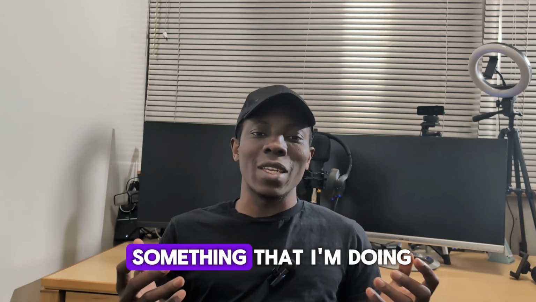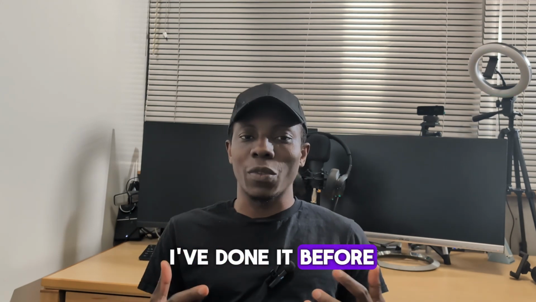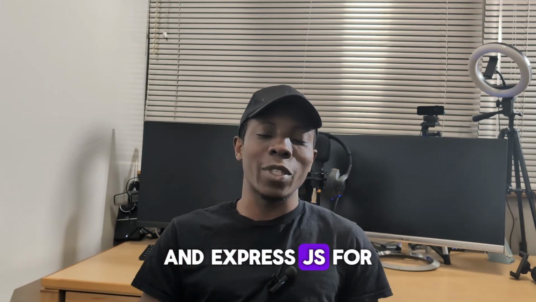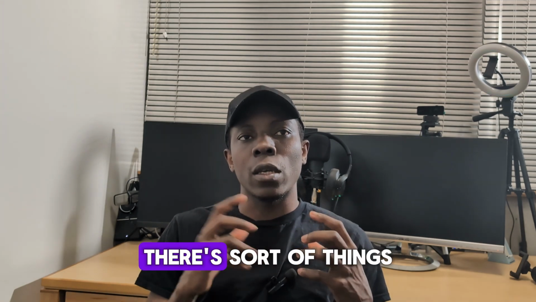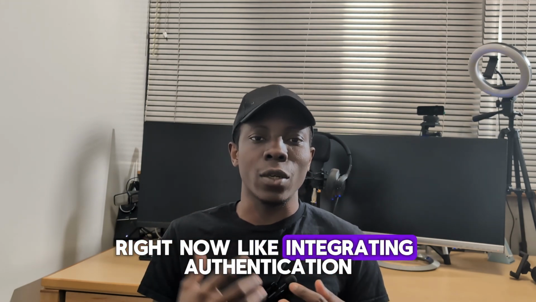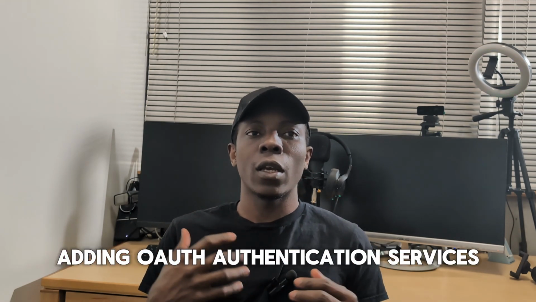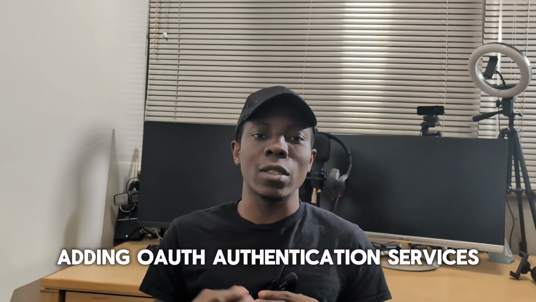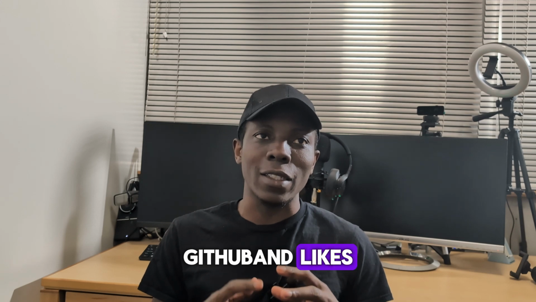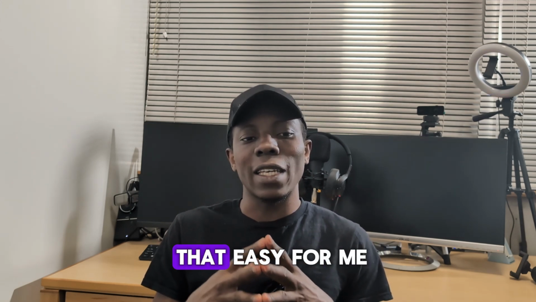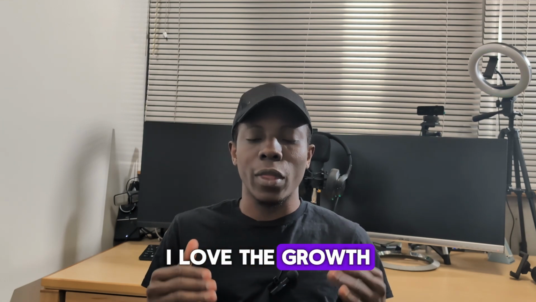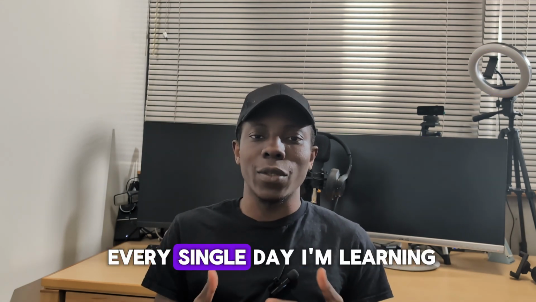This is not something that I'm doing for the first time. I've done it before where I built Next.js for the front end and Express.js for the back end. But the sort of things that I'm trying to implement right now, like integrating authentication, adding OAuth authentication services like that's provided by Google, GitHub, and the likes, it really hasn't been that easy for me. But then I love the challenge. I love the growth that I'm going through. I can see that every single day I'm learning.